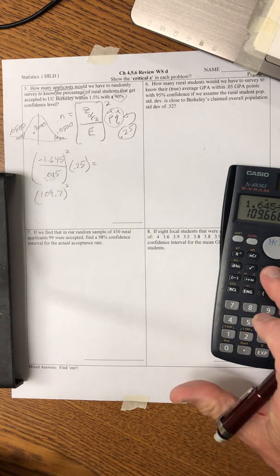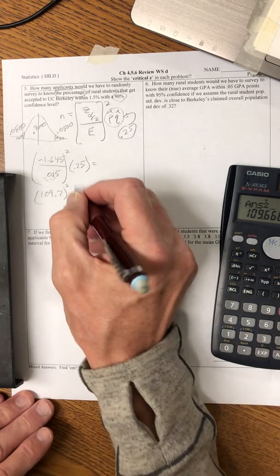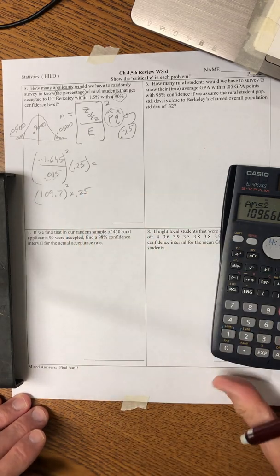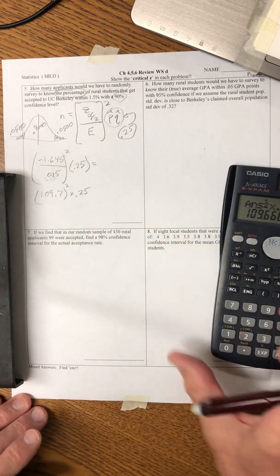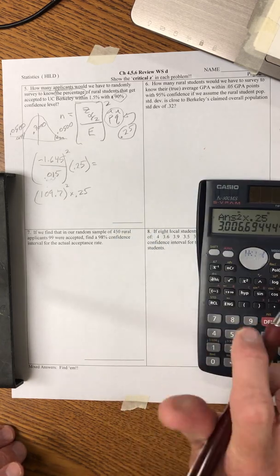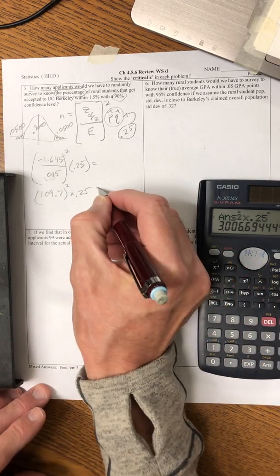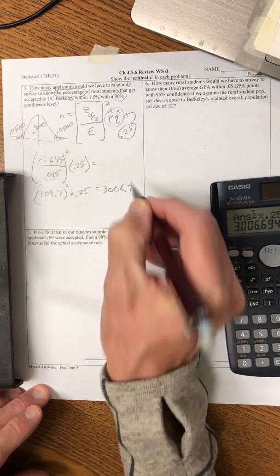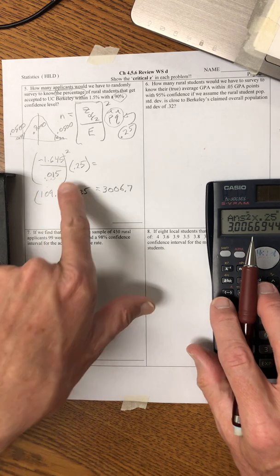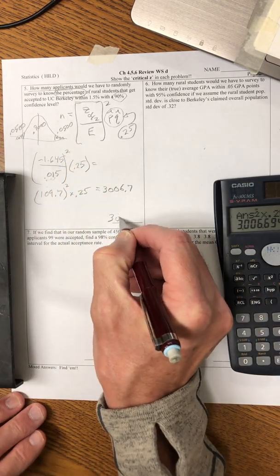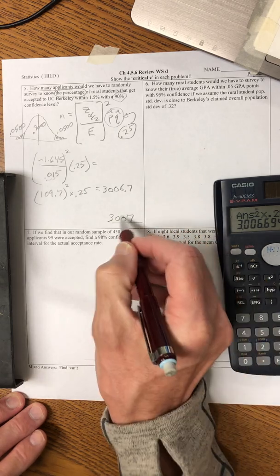I'm going to square that, and then I'm going to multiply the answer times 0.25. So times 0.25, that gets me 3006.7. Remember this formula here, you have to always round up. So it's going to be 3007 is going to be the answer.